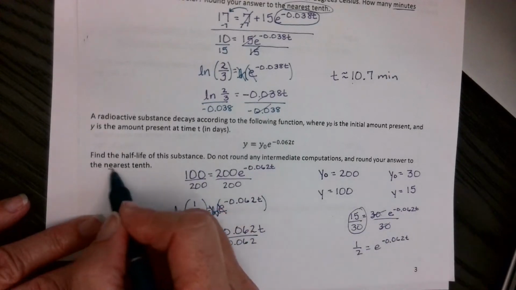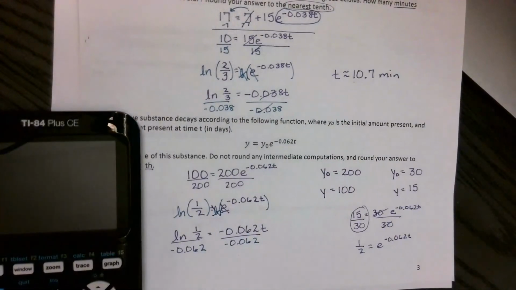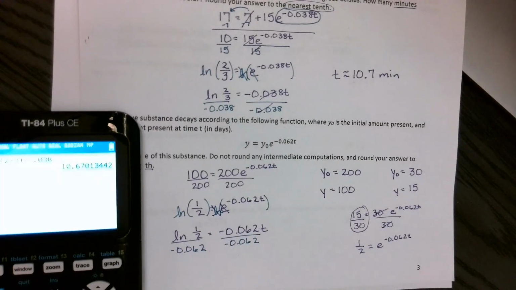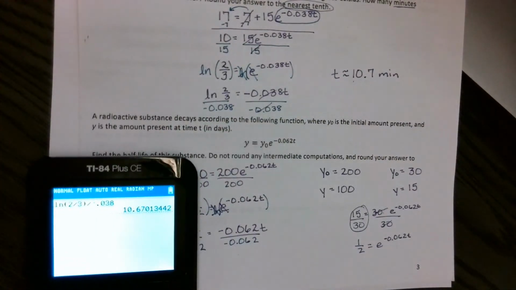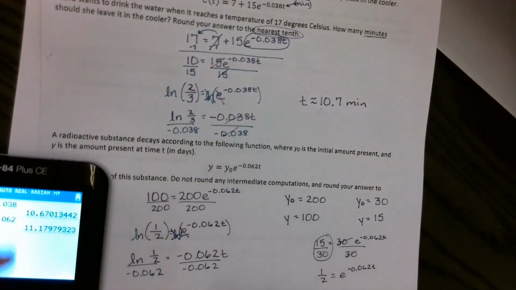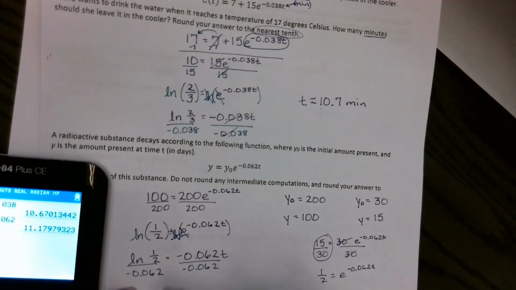And it says to round to the nearest tenth. So we're going to say the natural log of 1/2. You could use 0.5 divided by negative 0.062. And this was in days. So the half-life, in order to have half of its mass, is going to be 11.2 days. Okay. All right.